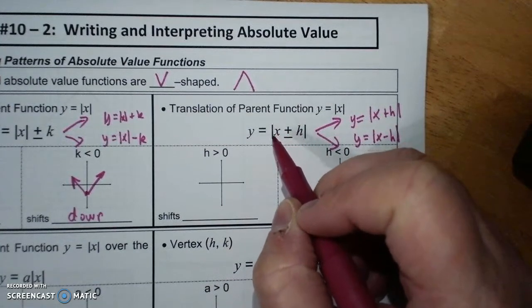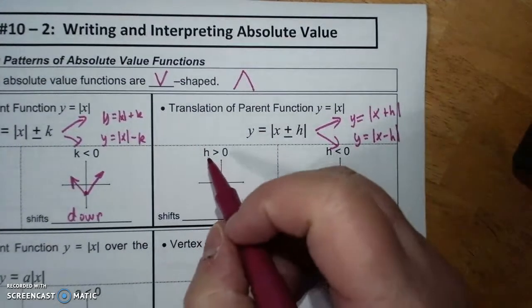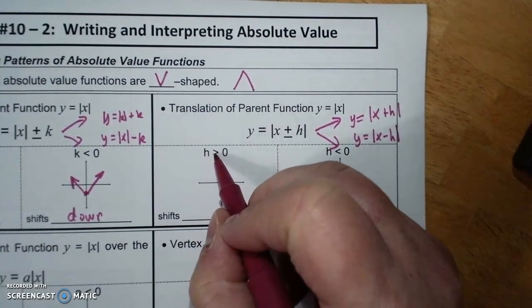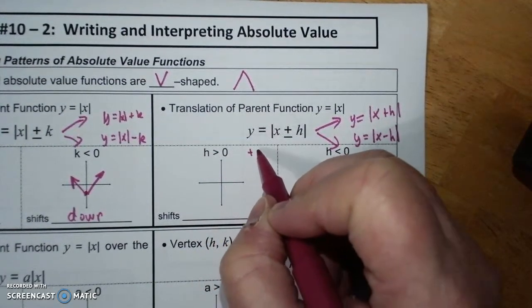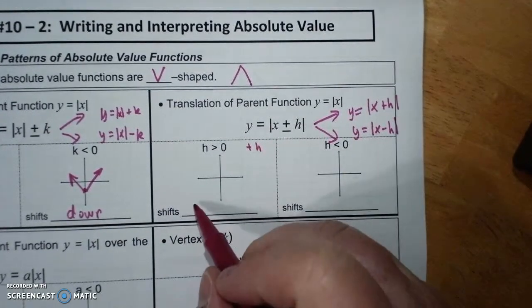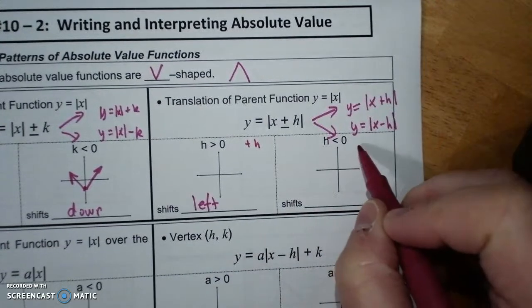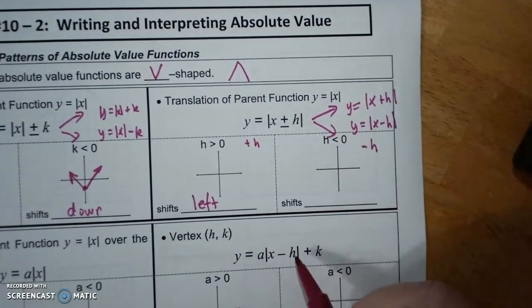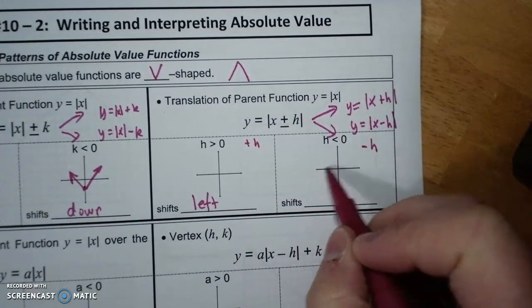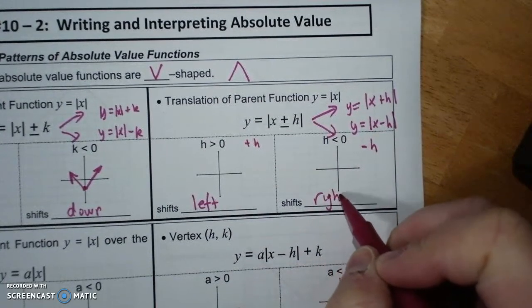And it's kind of opposite of what you think. X doesn't really follow the directions. So when h is greater than 0, a positive h, you would think it's going that way, but it's not. It shifts left. And when I have a minus h, you would think it's going that way, but it's not. It's going this way, which is right.